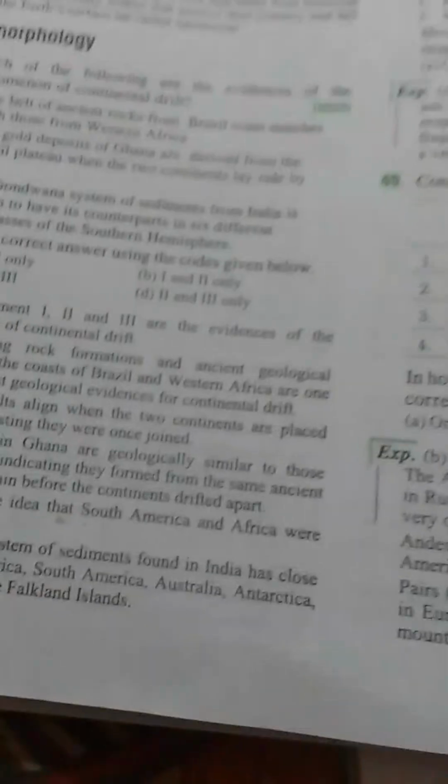This supports the idea that South America and Africa were once connected.